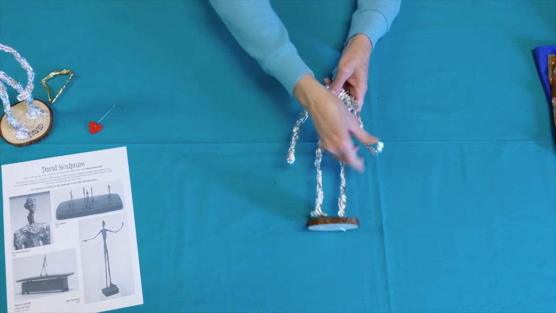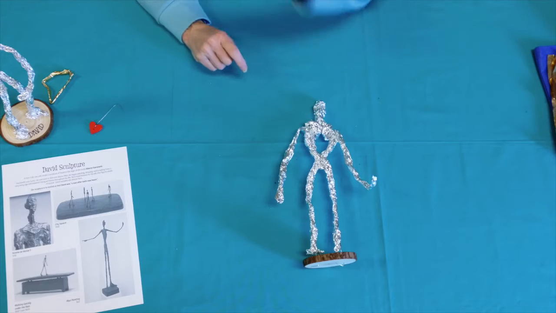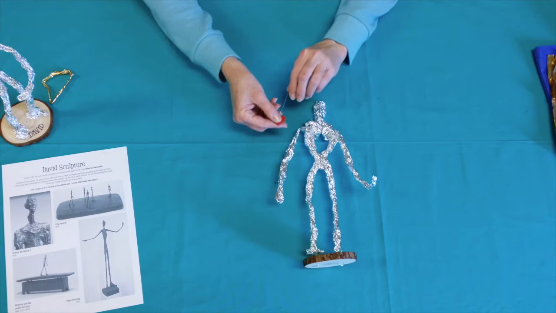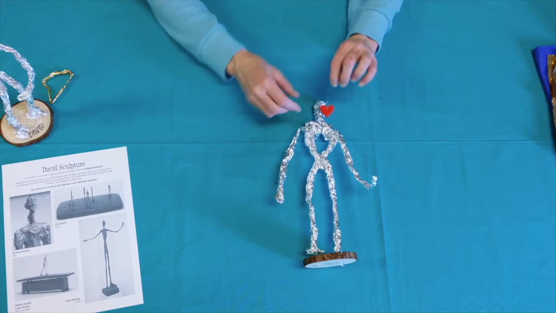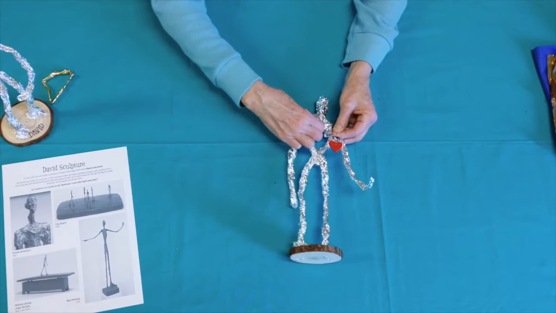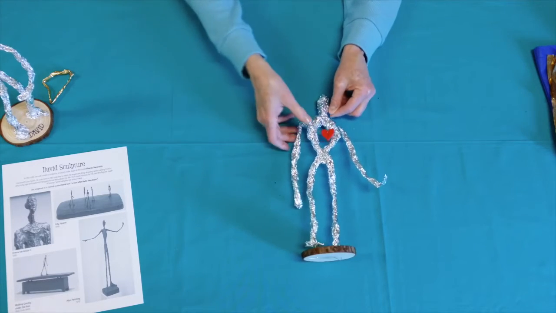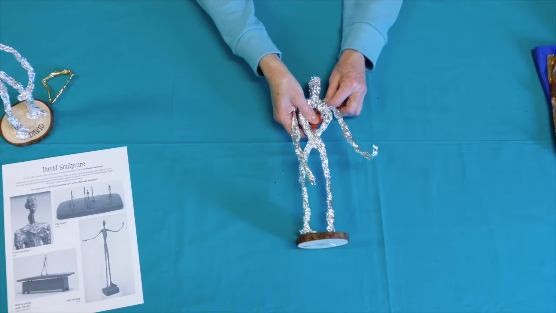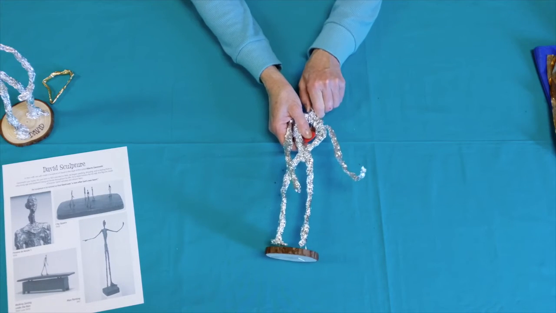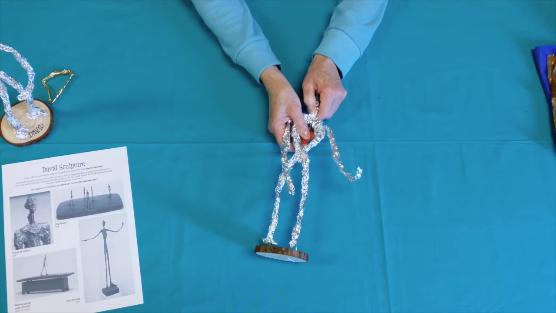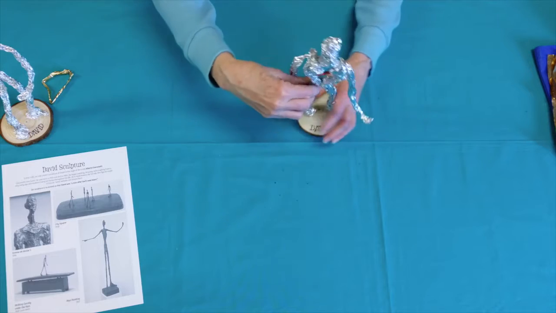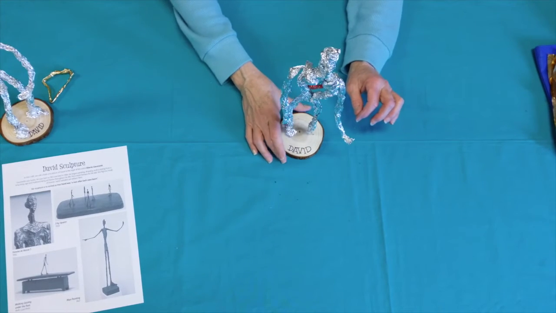Strange looking man. Now, the last thing that we'll be doing that's important is attaching the heart that hangs down. So I've just used an old Christmas ornament hanger, and I'm going to just have it centered in the middle of this hole, and I'm just going to wrap it around this poor David's neck, but nobody will see it because it's the same color as the aluminum foil. So essentially, our sculpture is completed.